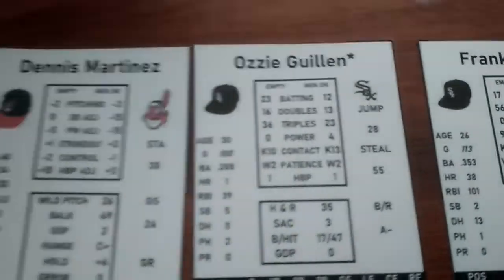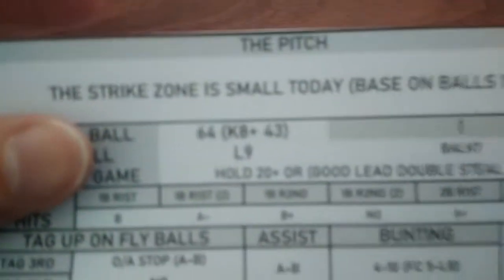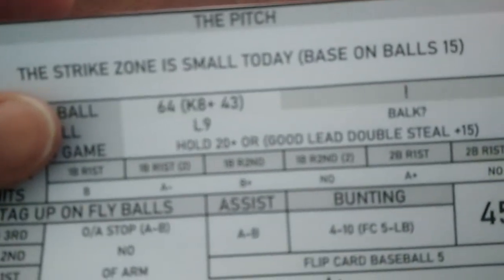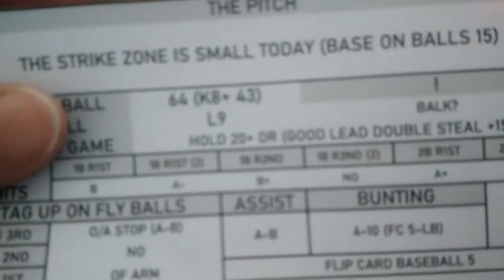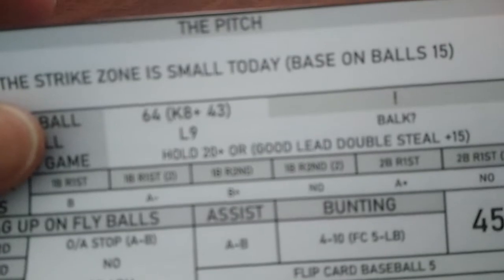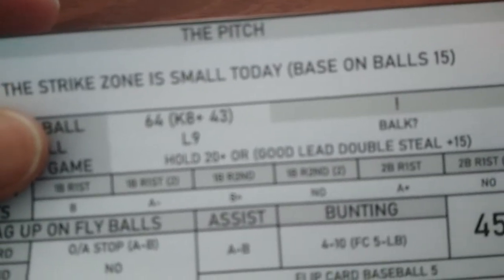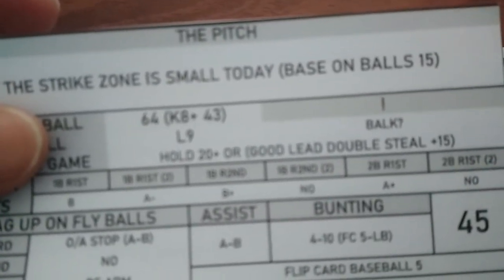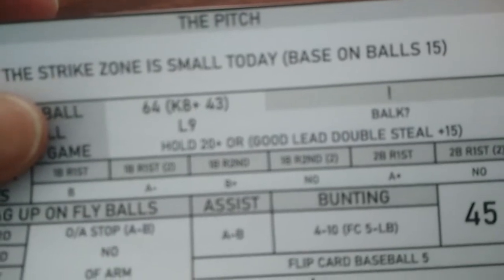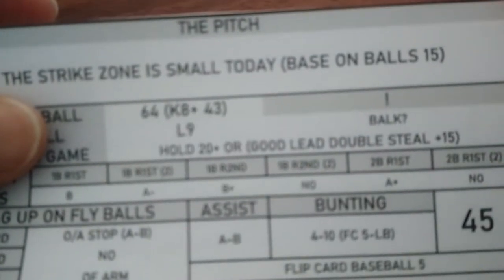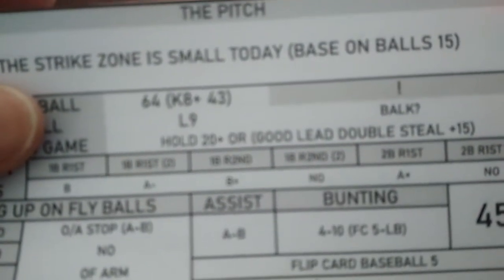If this card came up here, a walk of 15, Ozzie Guillen, who is a walk 0 or a walk 1 depending on the base situation, is nowhere near that. So in that case, he just puts the ball in play straight away. He's going to swing for that one.